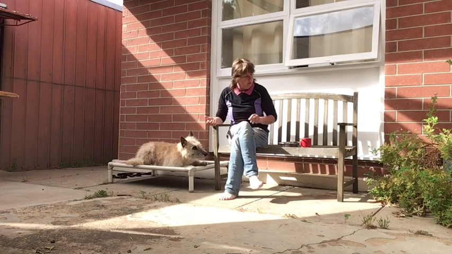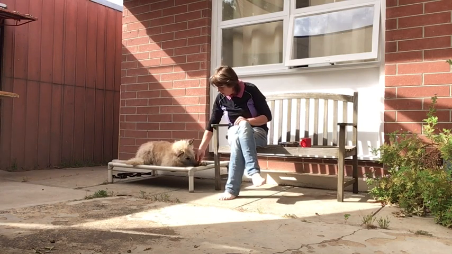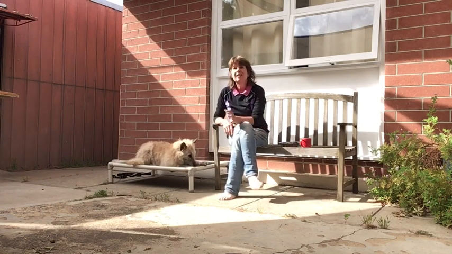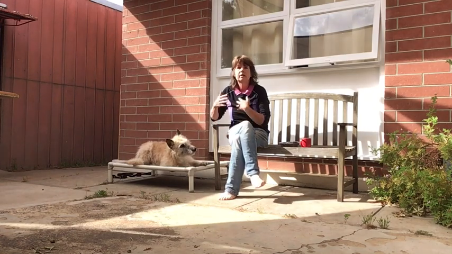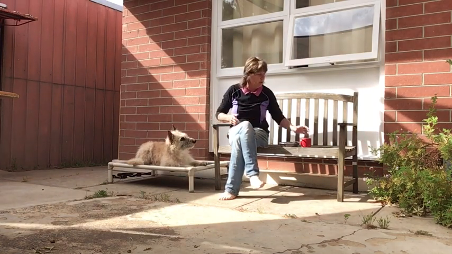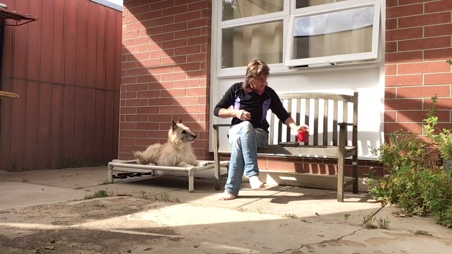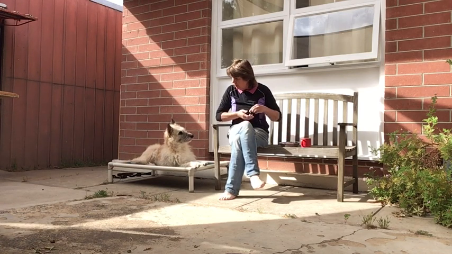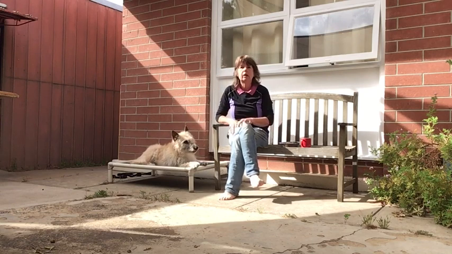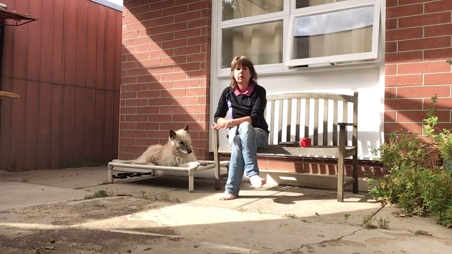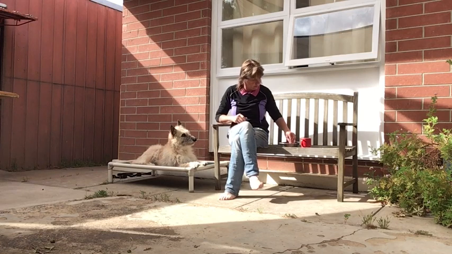So by building up the duration, I'm just going to continue to feed her. But nothing else is going to happen. This is just staying there for longer and longer periods of time. So I can have a little bit of my coffee, and I'm just going to keep rewarding for the down stay on the bed with duration. Good.